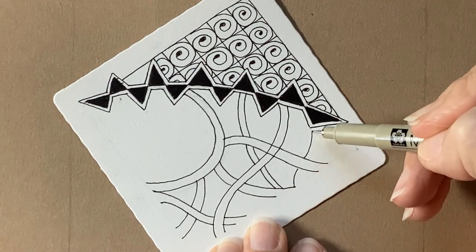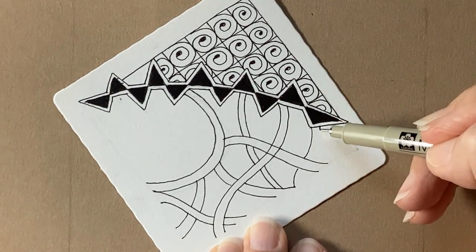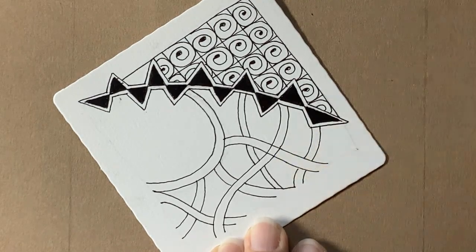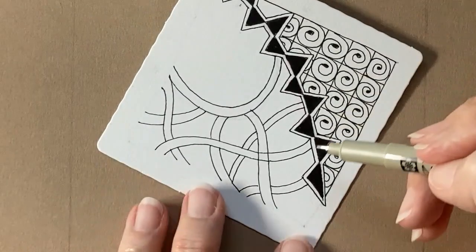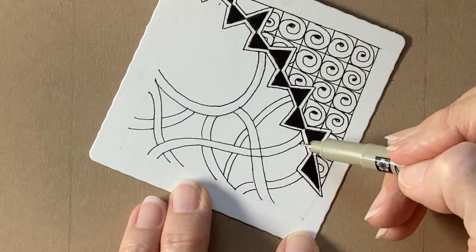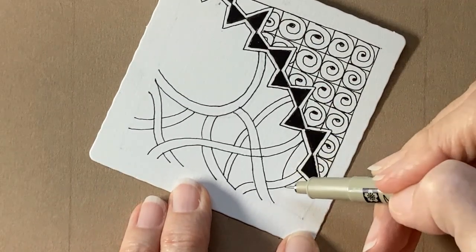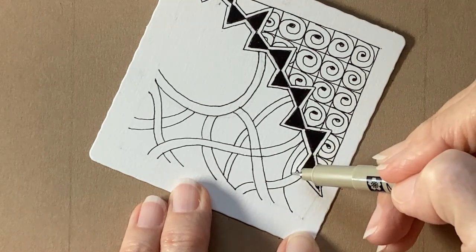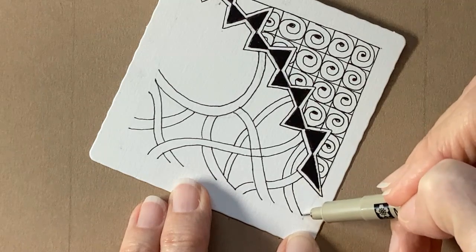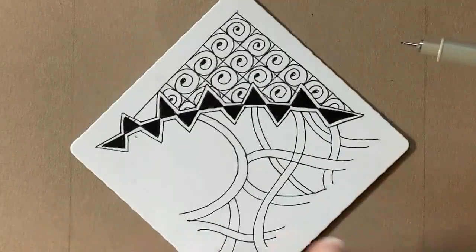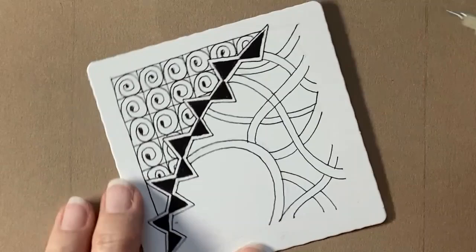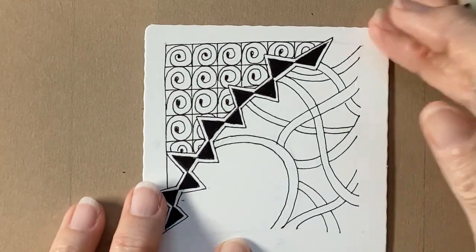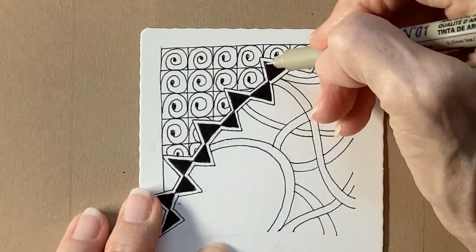Your tile does not need to look exactly like mine. I'm just giving you ideas. And just like with this, don't worry about an oops. And you can make your lines straight. Or you can fill this section with another pattern. This is your art. Okay. I think I'll let that be.